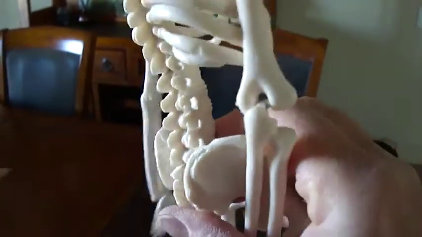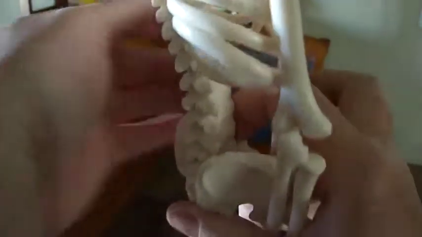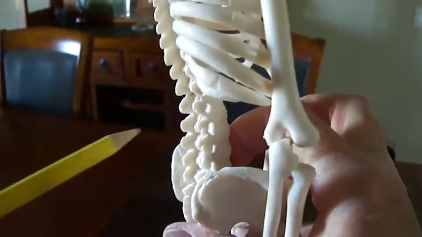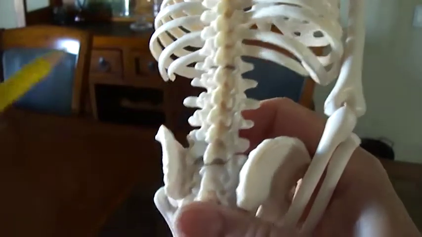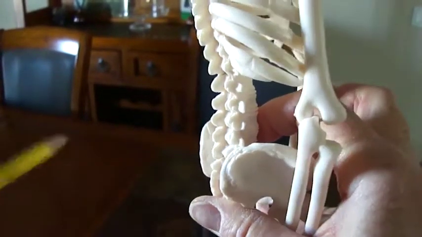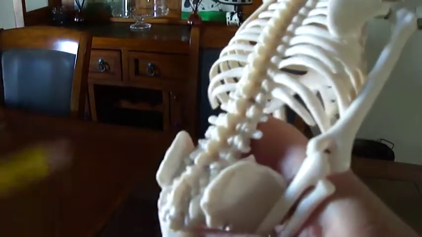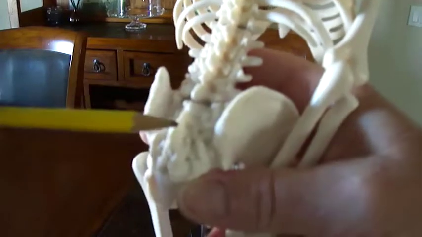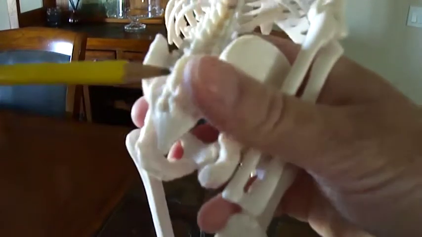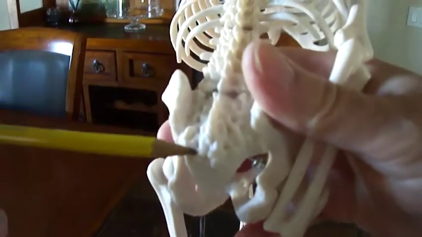Get a better view of that. If we can get his arm out of the way. Right here, the L5. Okay, and then we have the sacrum, which is right here. Sacrum, the coccyx, at the very bottom here.